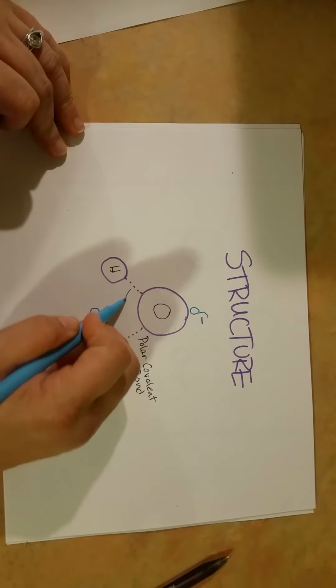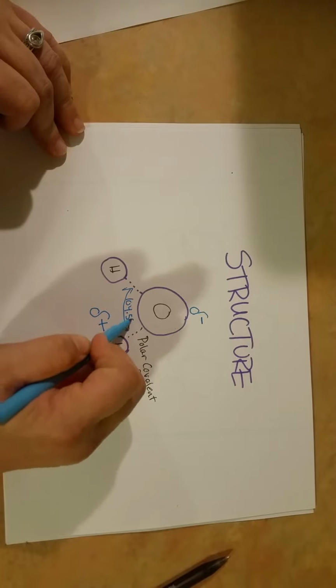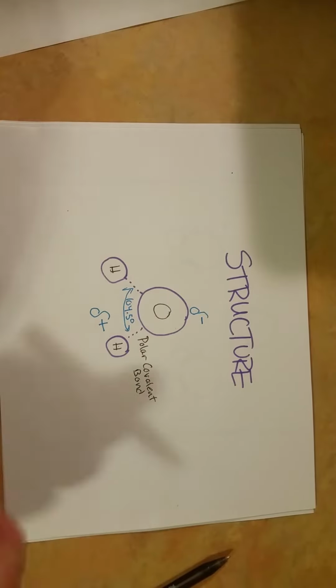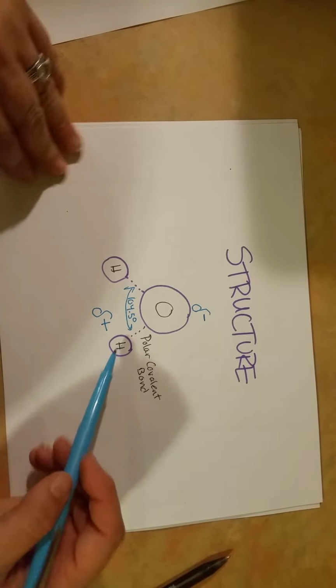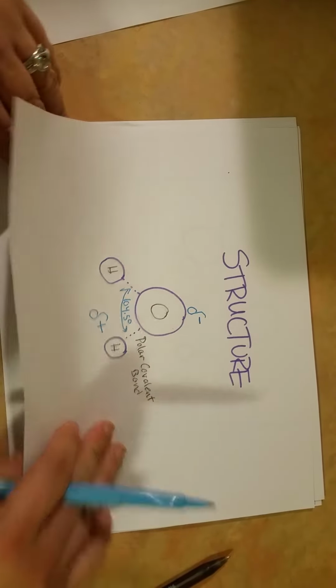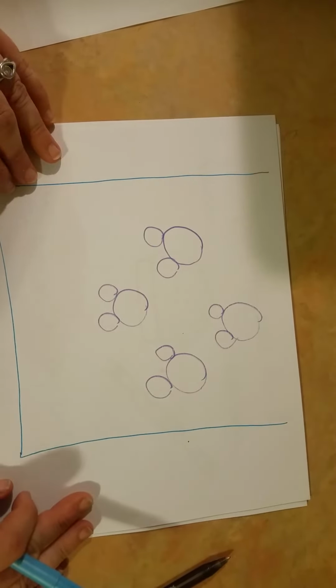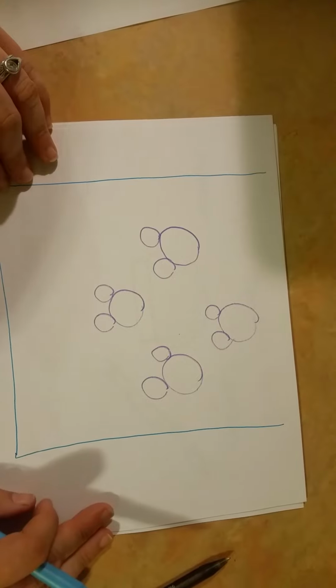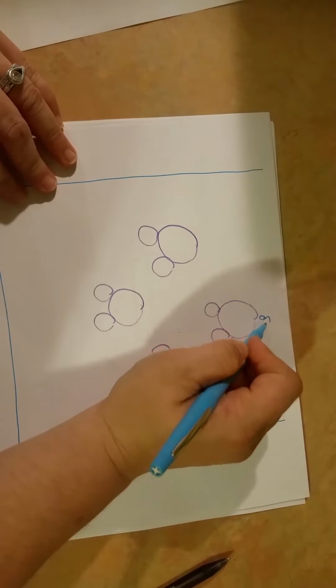Now this bond angle right here is measured at 104.5 degrees. That's not really super important for the purpose of this course, but that is the bond angle of water. Okay. Now, because it is a polar covalent molecule, it can form these wonderful little things called hydrogen bonds. So let's go through and label the charges first.